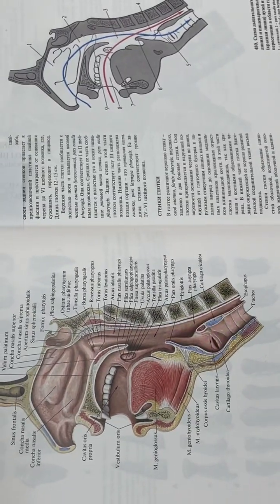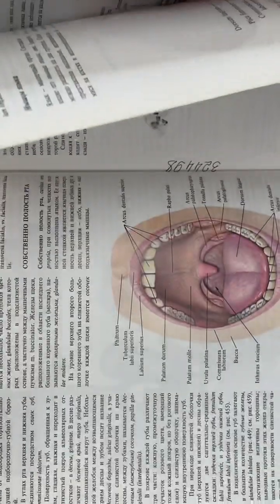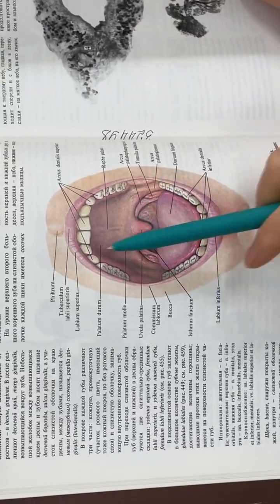The oral cavity starts with the oral fissure, which is limited by the lips: the superior, upper lip, and the lower lip.